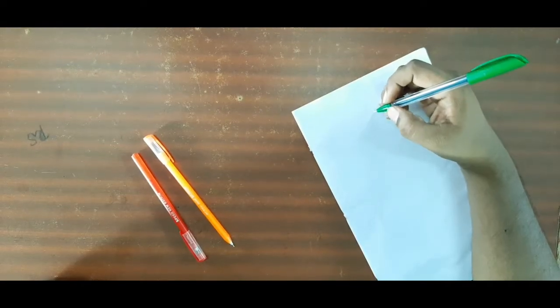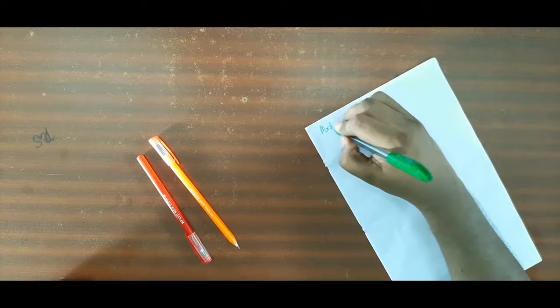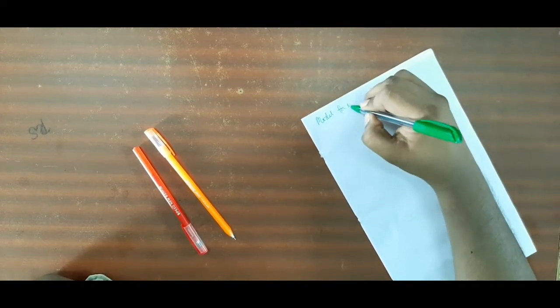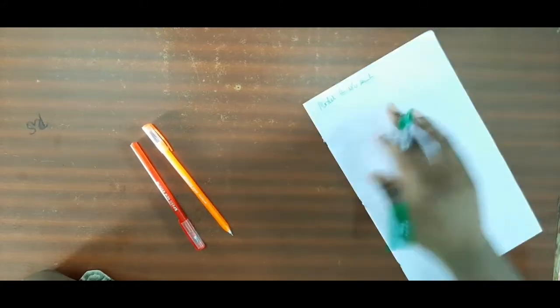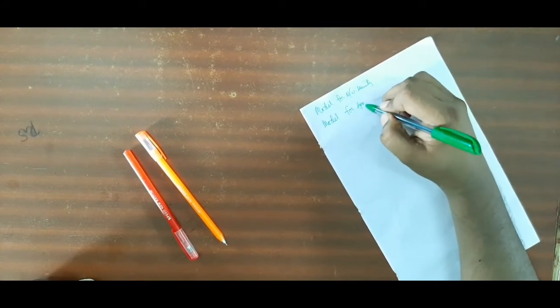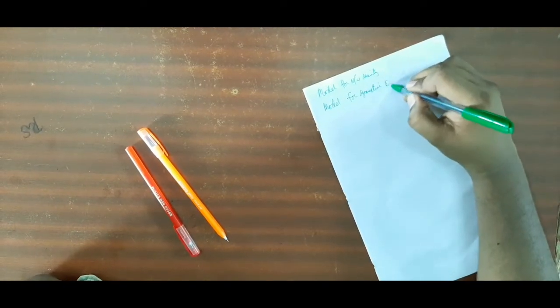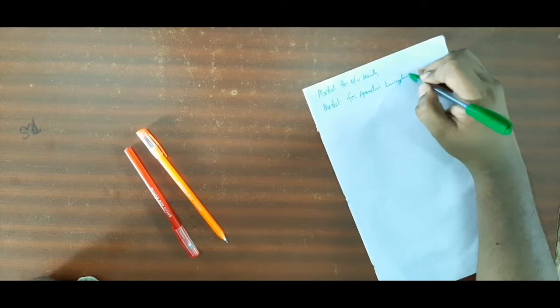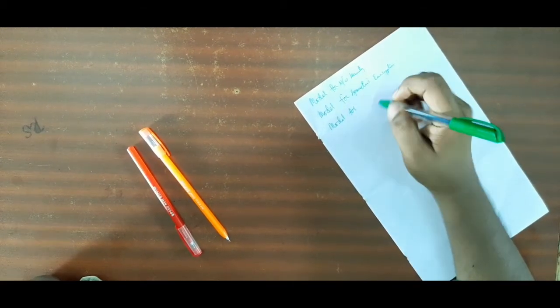Today we are going to discuss three topics: the model for network security, then the model for symmetric encryption, and then the model for asymmetric encryption.